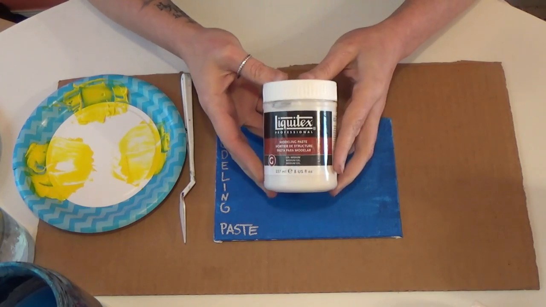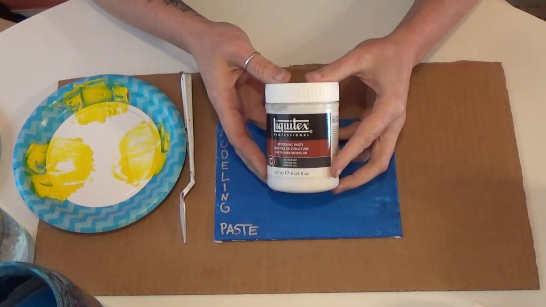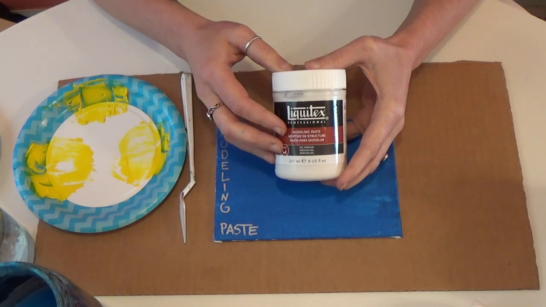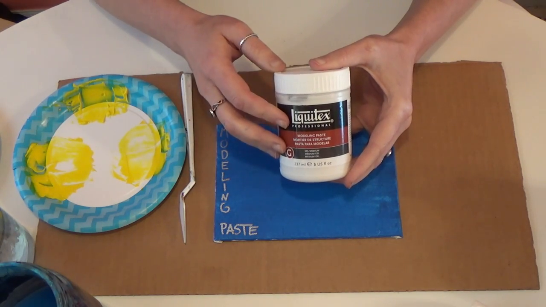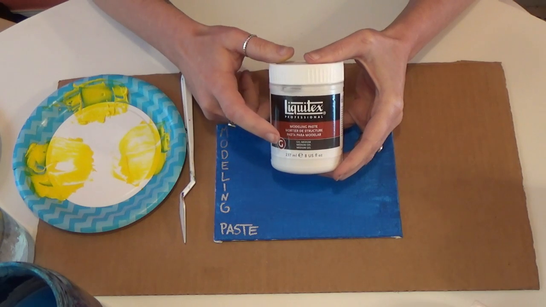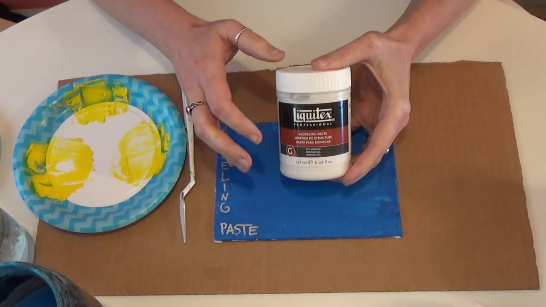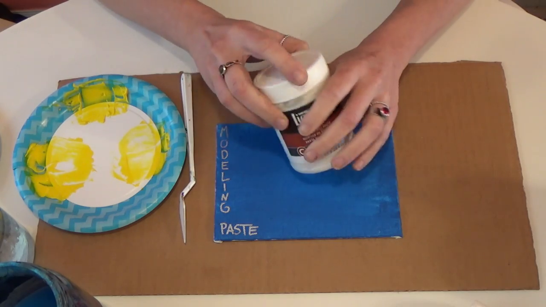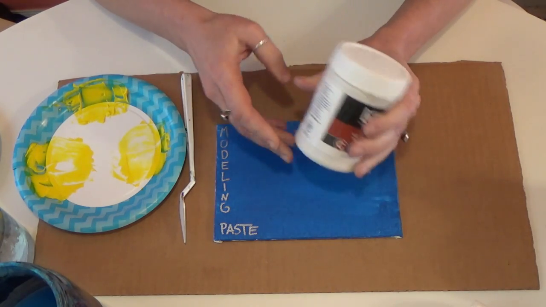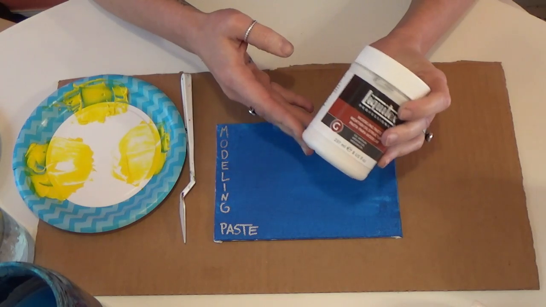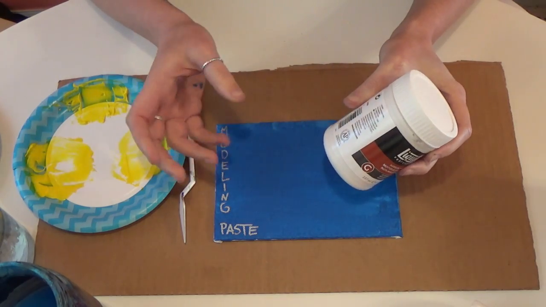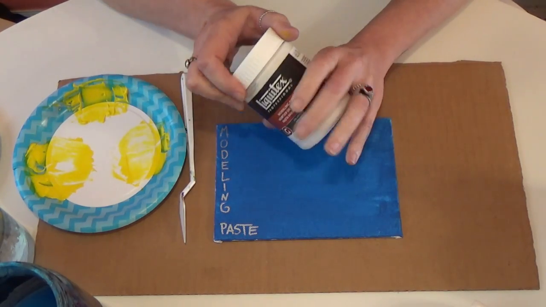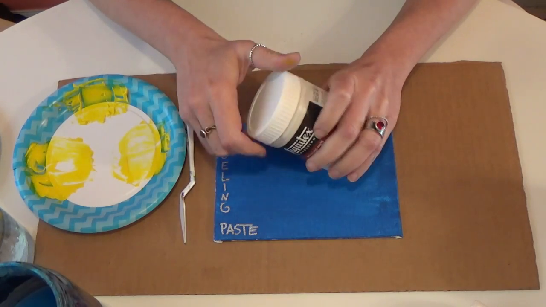All right, the next one we're going to talk about is modeling paste. Now this is where we start talking about the mediums that are more absorbent and opaque. When you see the word paste, you know that it's probably going to be absorbent and it's most likely going to be opaque. Now this jar is very heavy and it probably weighs as much as 2 jars of gel medium on its own. And the reason for that is because this is made with marble dust.